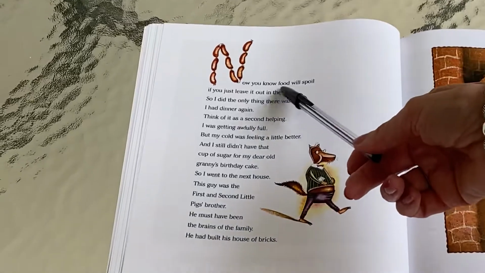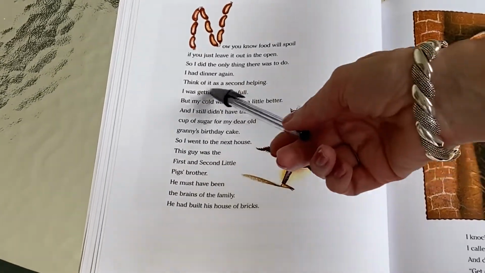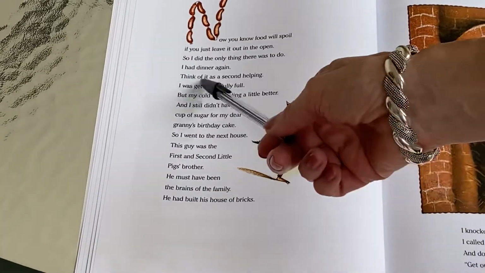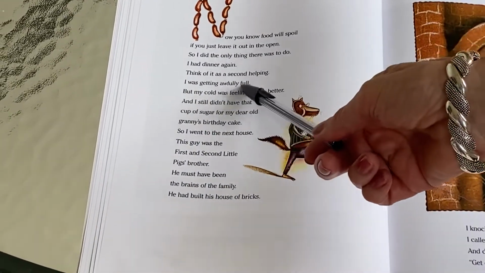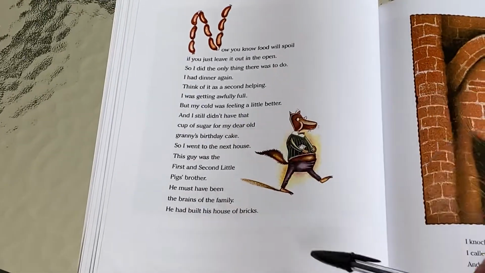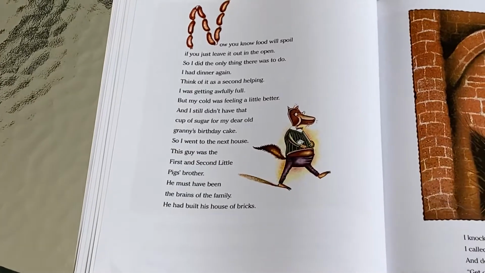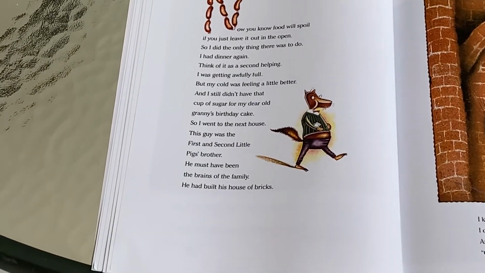Now, you know, food will spoil if you just leave it out in the open, so I did the only thing there was to do. I had dinner again. Think of it as a second helping. I was getting awfully full. But my cold was feeling a little better, and I still didn't have that cup of sugar from my dear old granny's birthday cake. So I went to the next house.